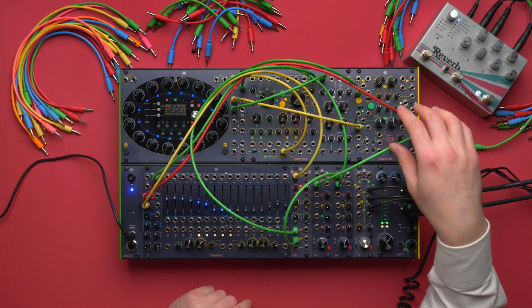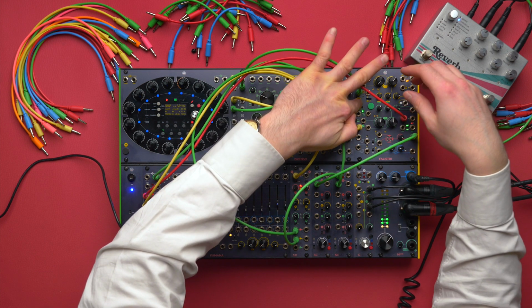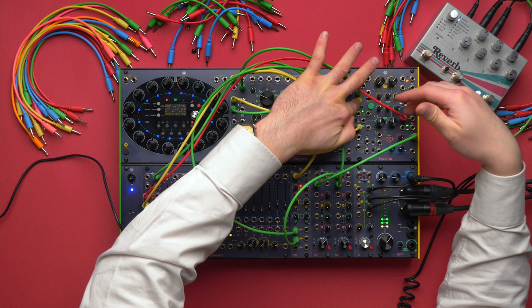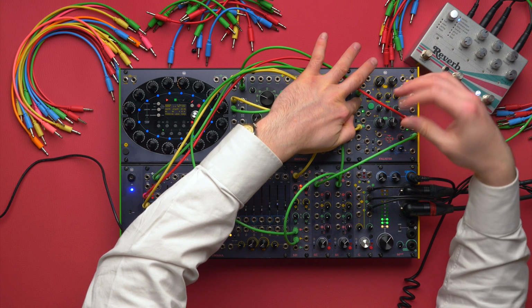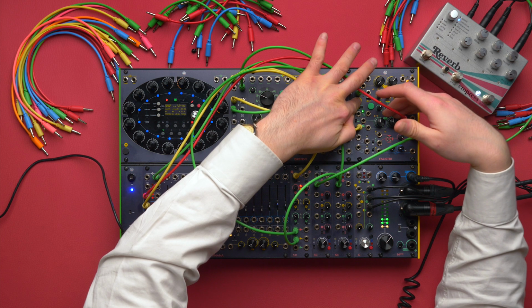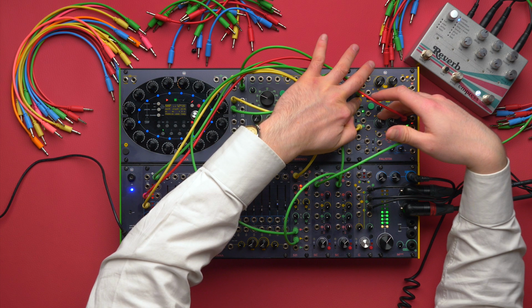I was wondering if I can get a better tuning, because I set a very dramatic transposition for this Falistri here, so I think that I may need to tweak it a little bit. Let's try this one.